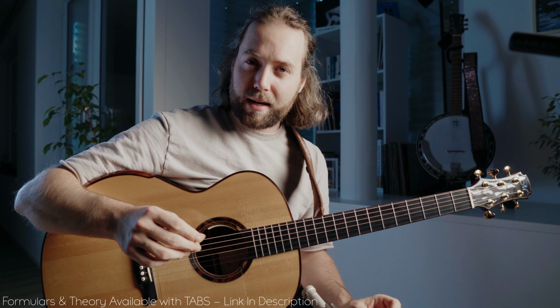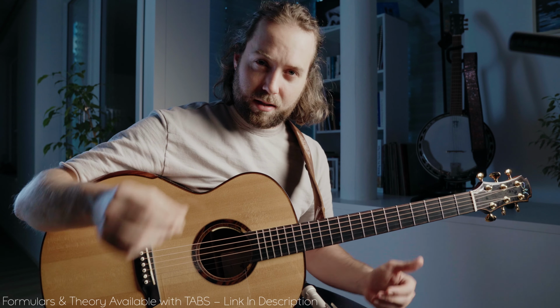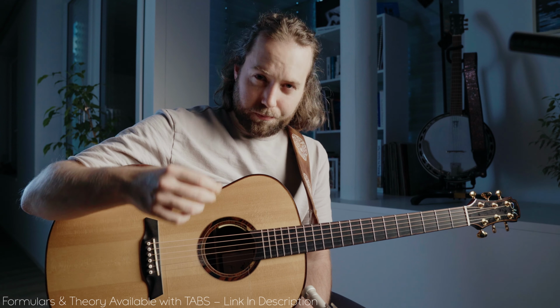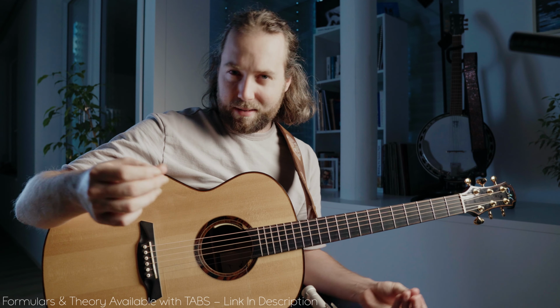Hopefully all of this is still making sense, and we'll continue to move on. Now to get from our minor to our half diminished arpeggio, we have to flatten one more thing, and that is the 5th degree of the arpeggio.